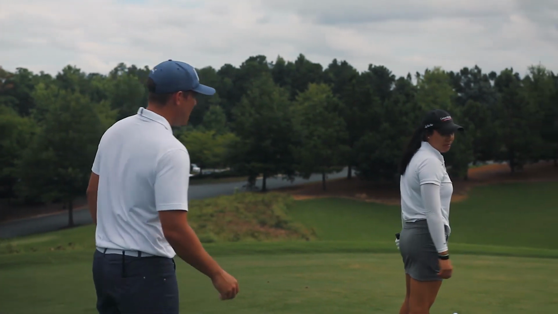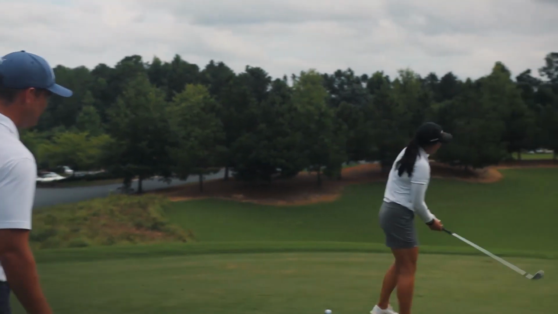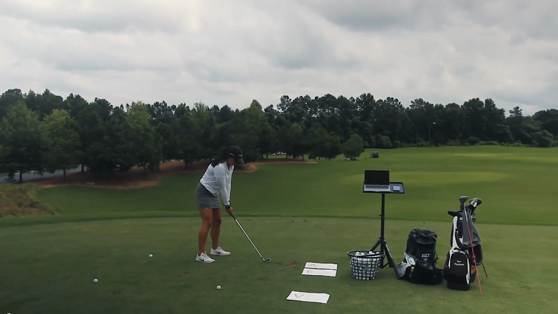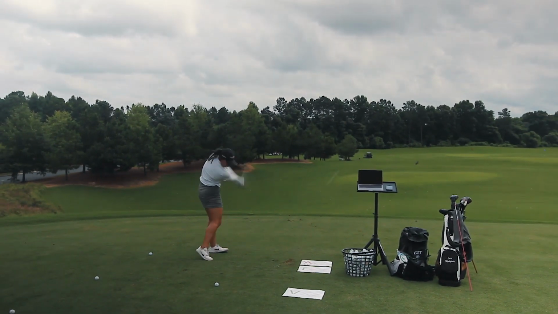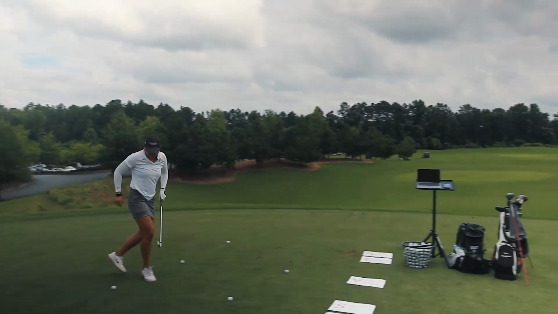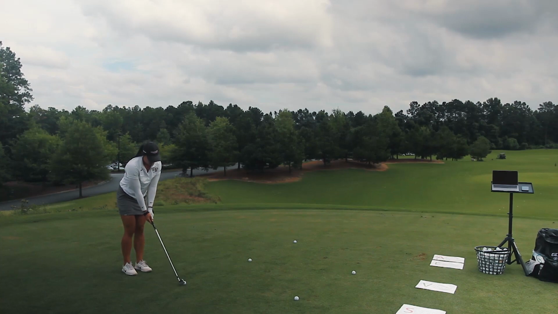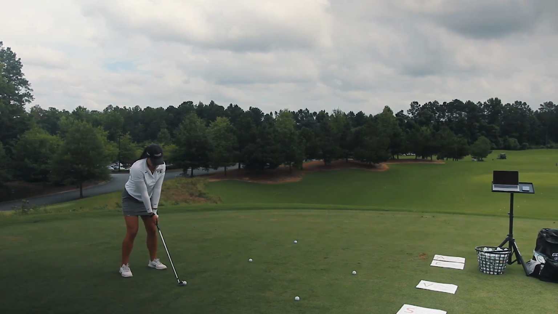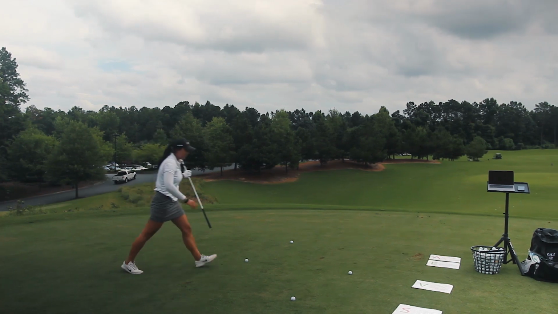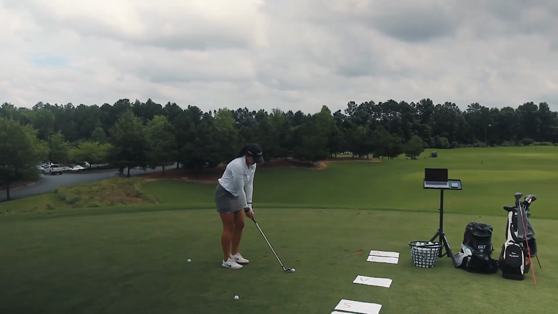Okay, front right. High fade. Back left. Mid-flight draw. Middle right. Punch shot.